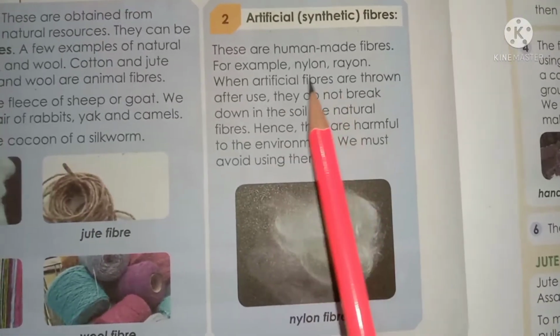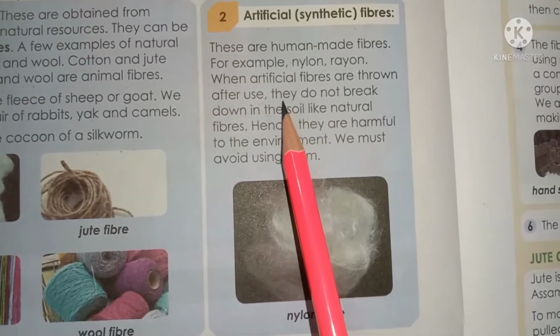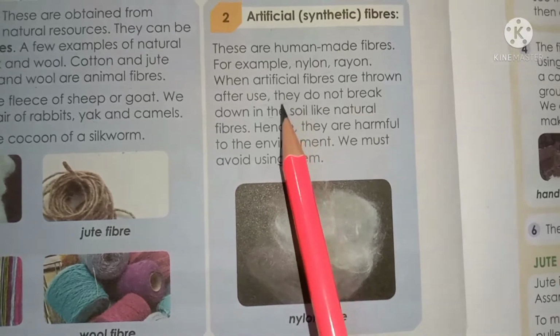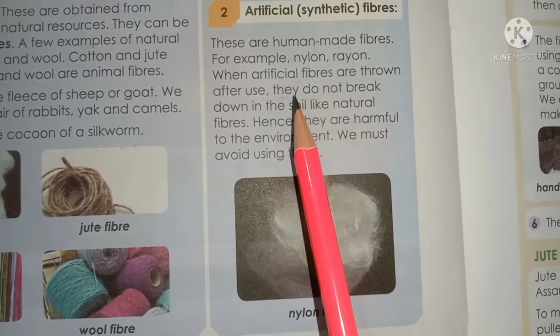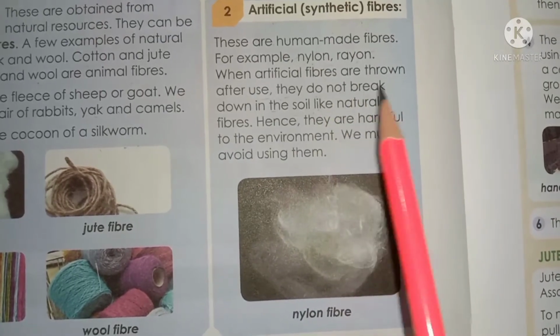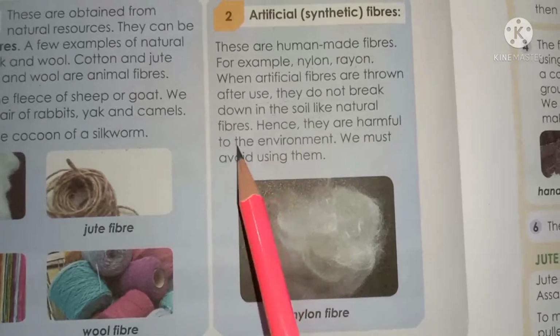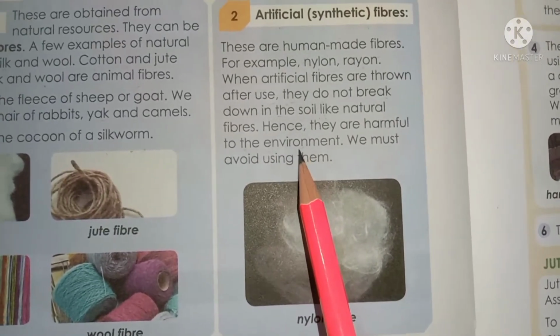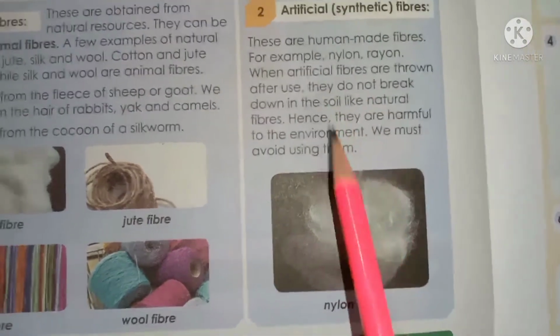As these are nylon or artificial, man-made, they are like plastic bags, which are non-degradable, as we already learned. In the same way, artificial fibers like nylon and rayon are also non-degradable, that is, they will not break down in the soil. Hence they are very harmful to the environment also, so we must avoid using this type of artificial fibers.